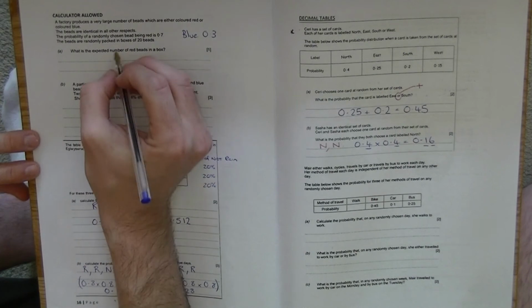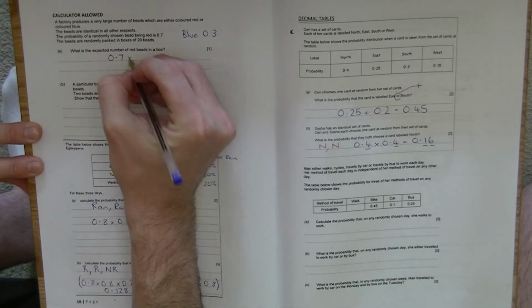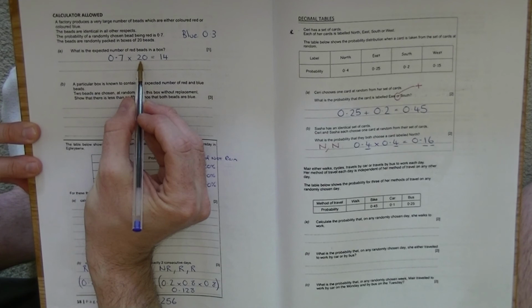Okay, a slightly new type of question, I guess, but if the probability is 0.7 and there are 20 of them, just have to multiply those together with my calculator. You wouldn't need a calculator. 7 20s are 140, and put a decimal place in to make 14. This caught a lot of people off when this question was asked by the WJEC.